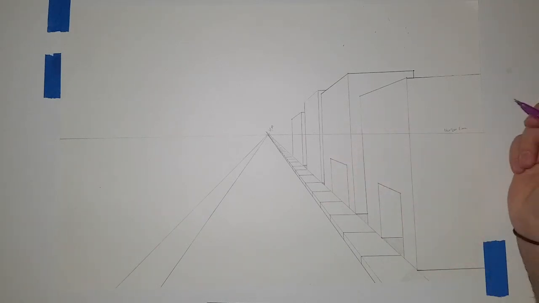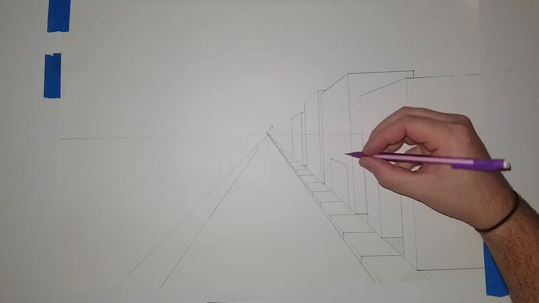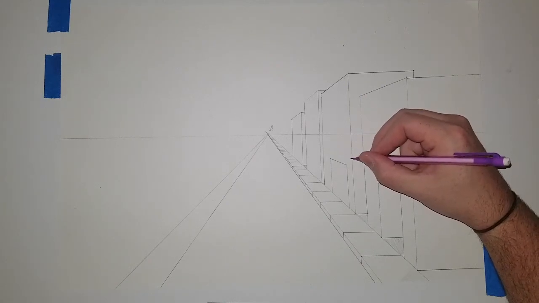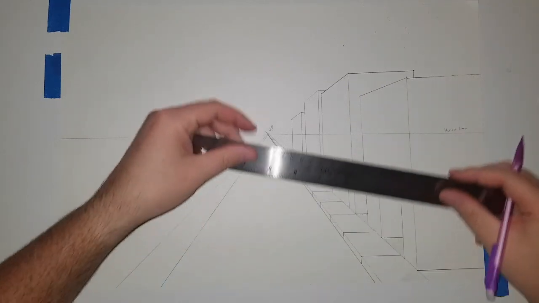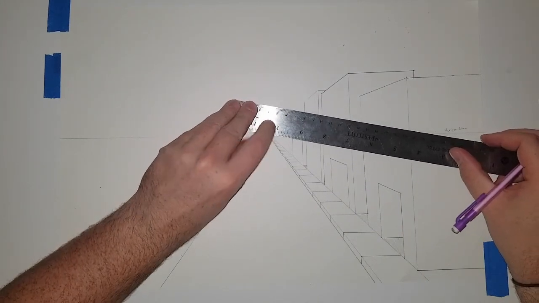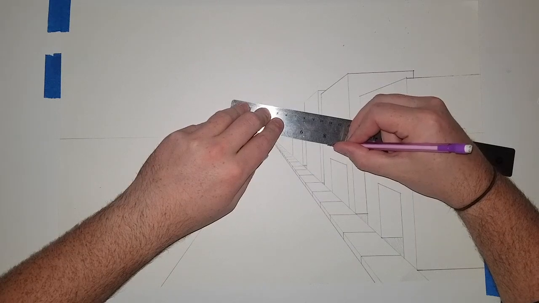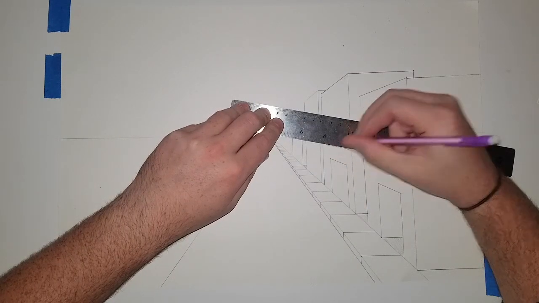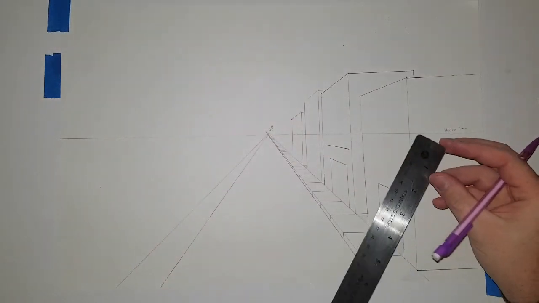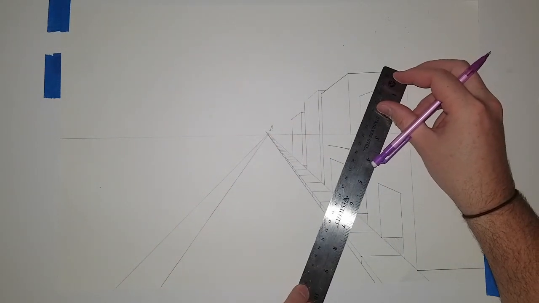For this one, I'm going to make an awning so that someone will be able to go in and use that, if it's like a restaurant, say. So I'm going to make the top of the awning now. So now I'm going to make a diagonal line.